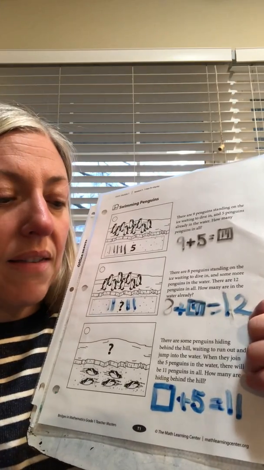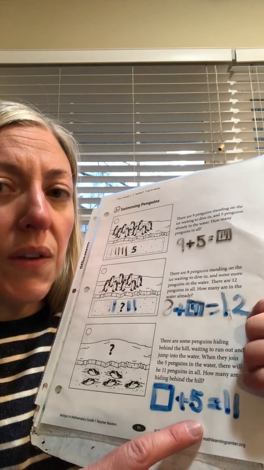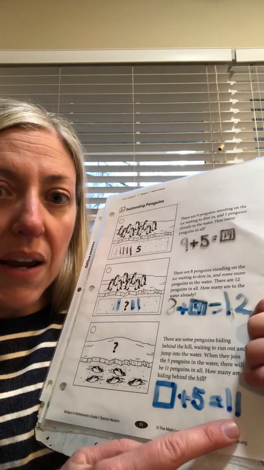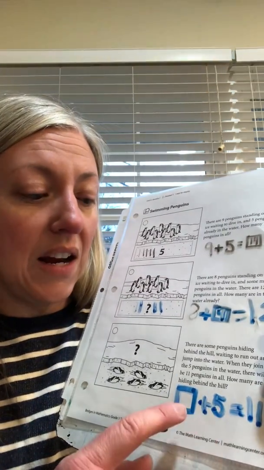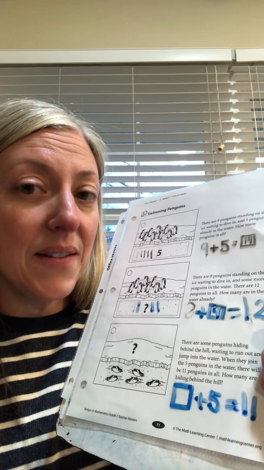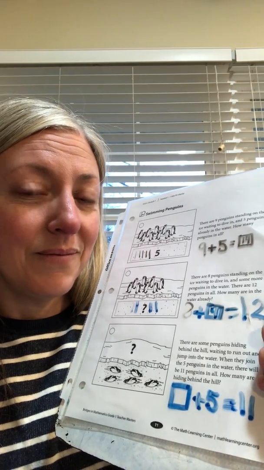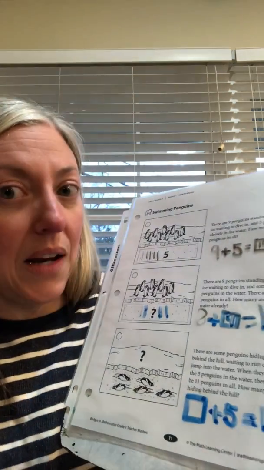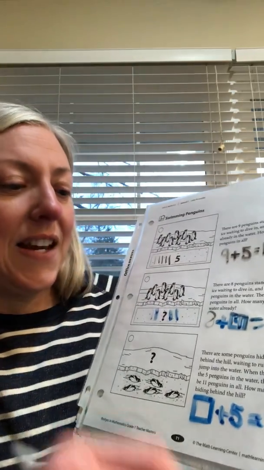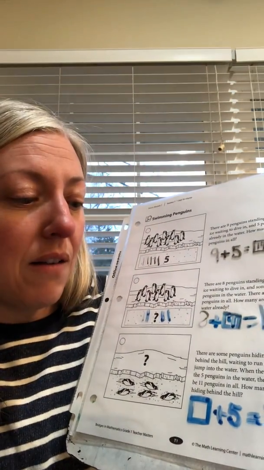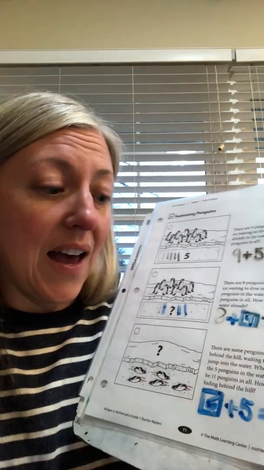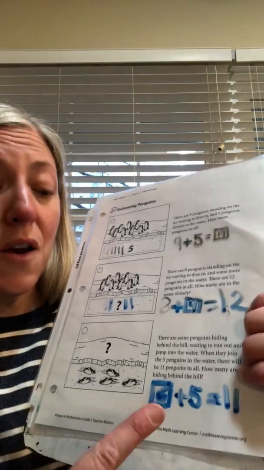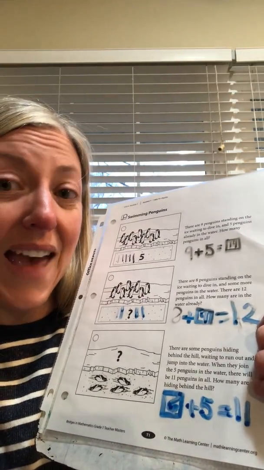Now, I'm trying to think, what number goes with 5 to make 11? Now would be a really great time to stop the video and see if you can come up with a strategy to help you fill in the missing number. All right, if you've unpaused me, you're back. Let's see. If you work this problem out, how many of you wrote that 6 plus 5 equals 11? If so, that would be the missing number in that box.